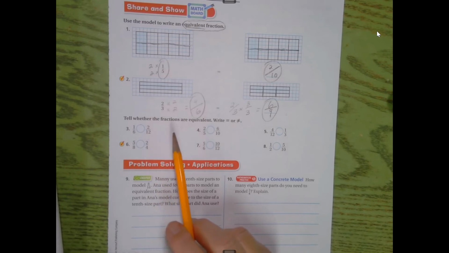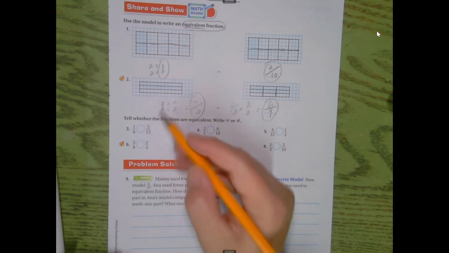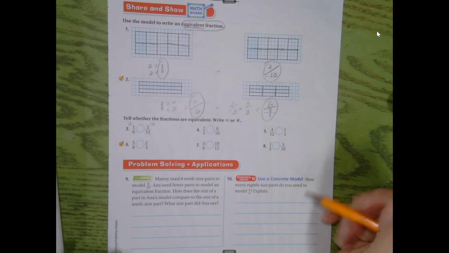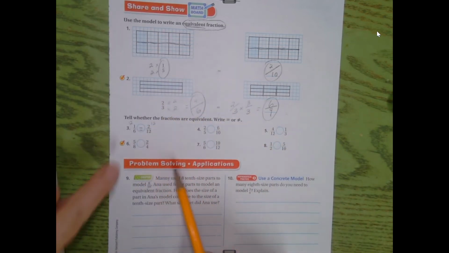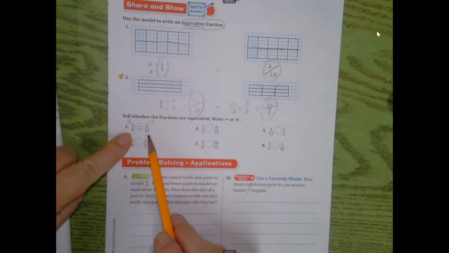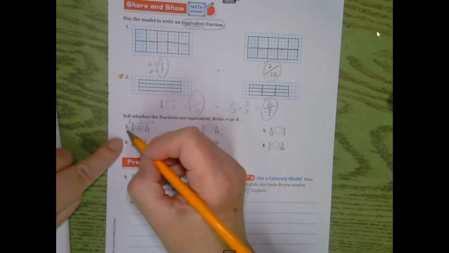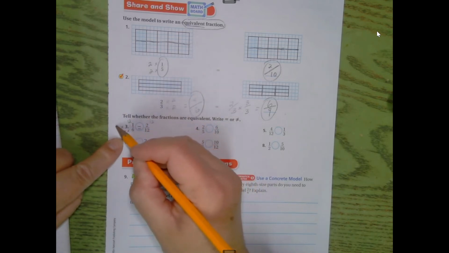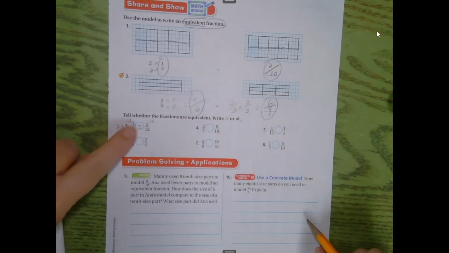Okay, we're going to do the fast method here. Tell whether the fractions are equivalent. Write equal or not equal. All right, remember how I taught you to cross multiply? So 6 times 2 is 12. 12 times 1 is 12, and that means that these are equal. Here's another way you can test this. If you think to yourself, 6 times what number is 12? That answer is 2. And then if I multiply by 2 on the bottom, I have to multiply by 2 on the top, and 2 times 1 is 2.